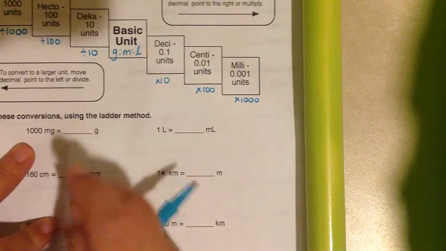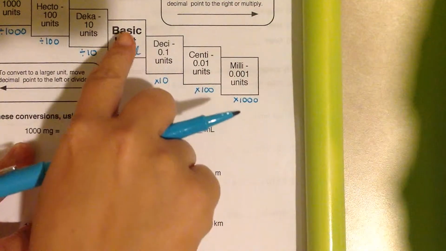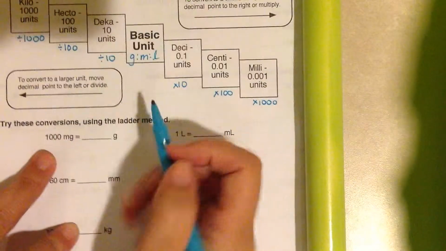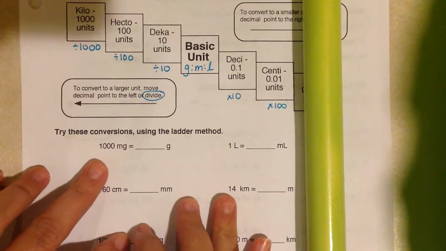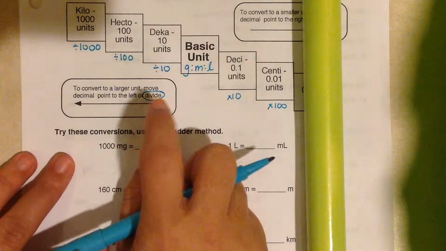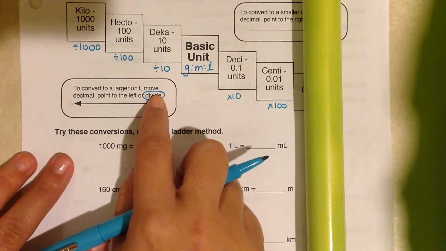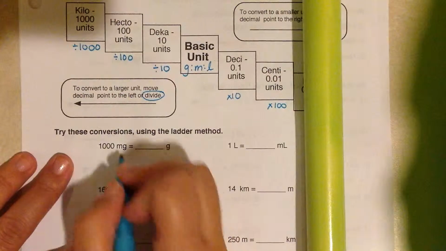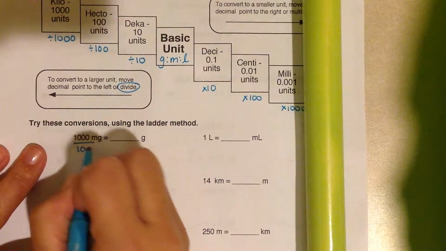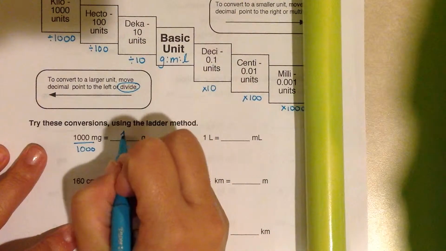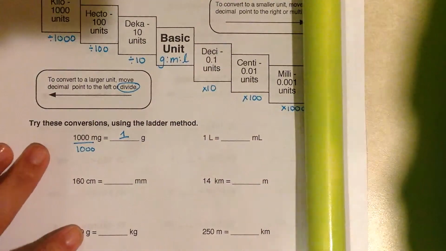So if I am moving from milliliters to liters, I'm going to go this way. I'm moving to the left. Because I'm moving to the left, I'm going to divide it by however many places I go. So if I'm doing some basic math, 1,000 divided by 1,000 gives me 1.